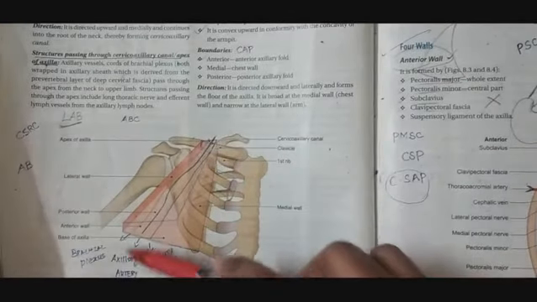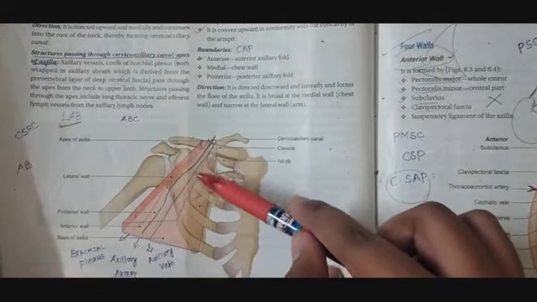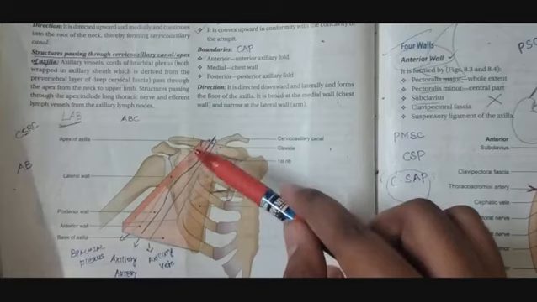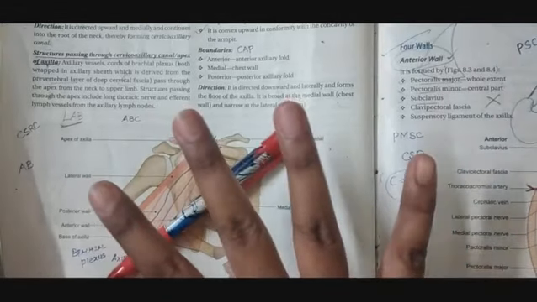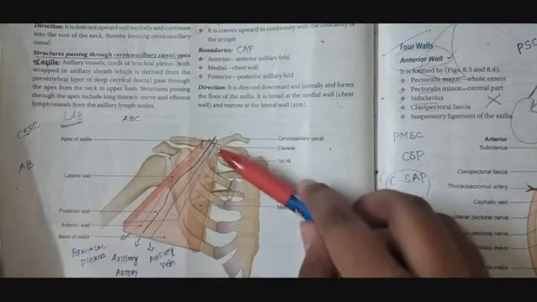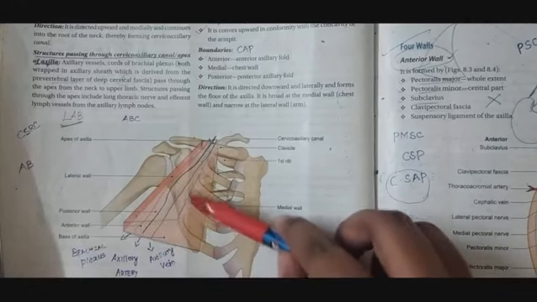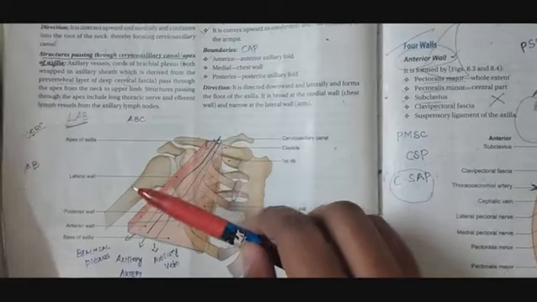This is a diagram that shows the axilla. From seeing this diagram, we can say that axilla is pyramidal in shape, which has an apex, base and four walls, namely anterior wall, posterior wall, medial wall and the lateral wall. Now let us discuss the apex, base and the four walls of the axilla with the help of a mnemonic.